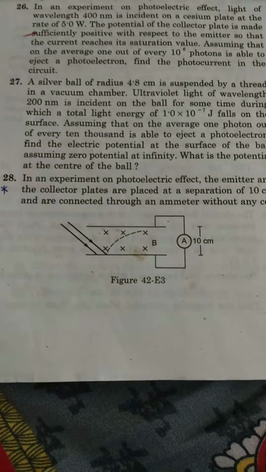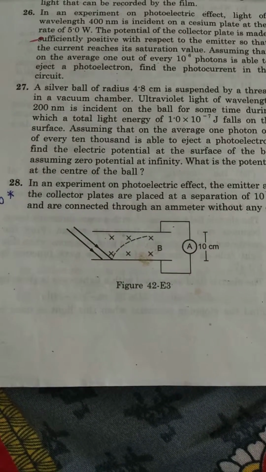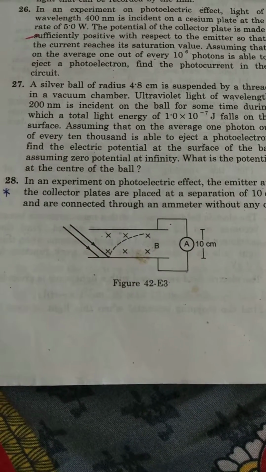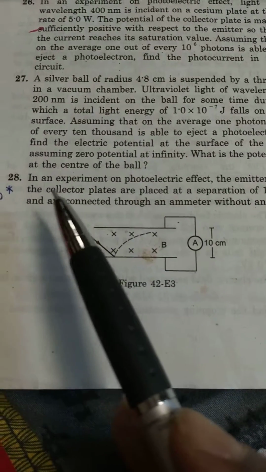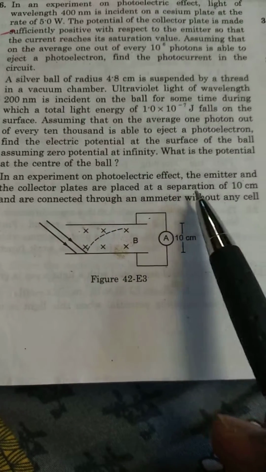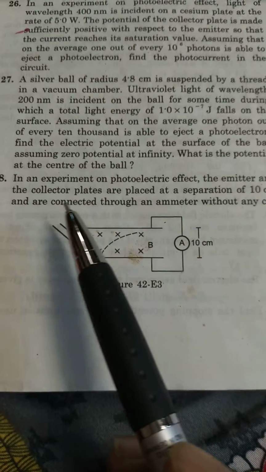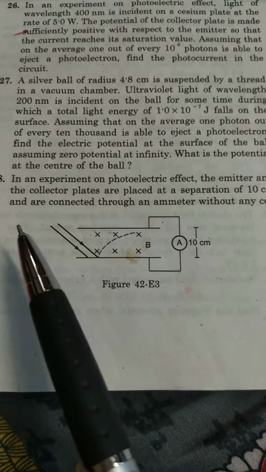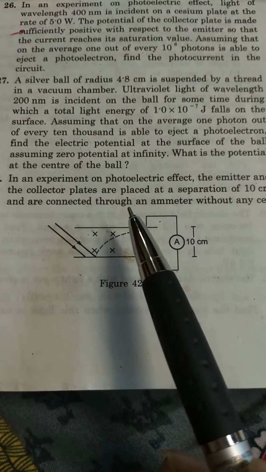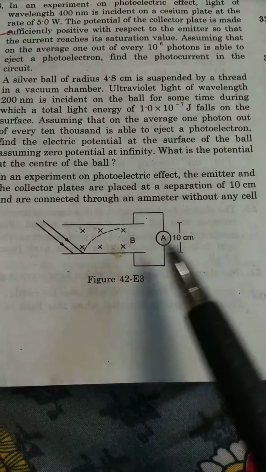Verma, chapter photoelectric effect and wave particle duality, question number 28. In an experiment on photoelectric effect, the emitter and the collector plates are placed at a separation of 10 cm and are connected through an ammeter without any cell.